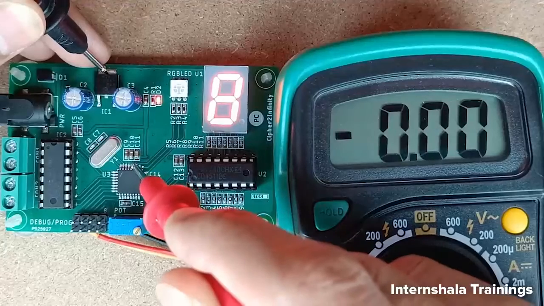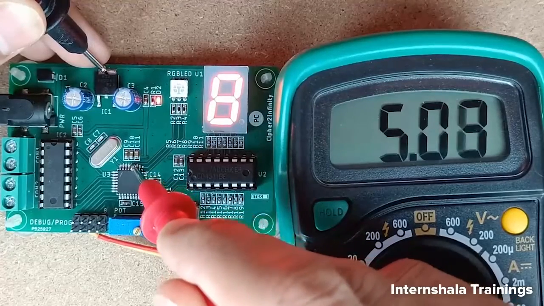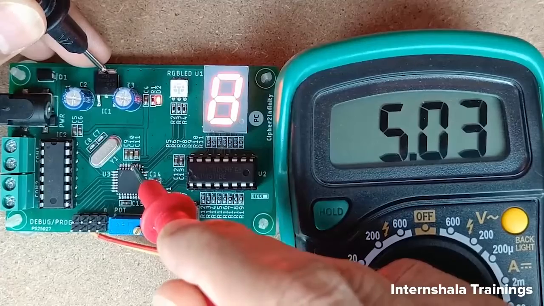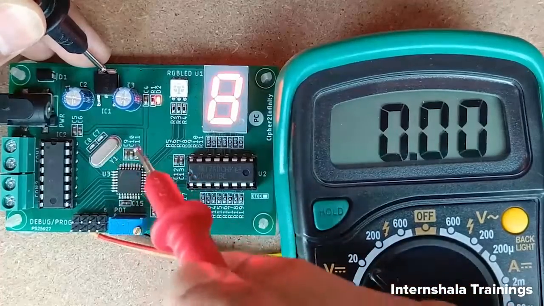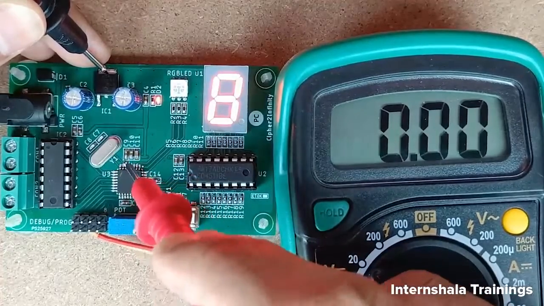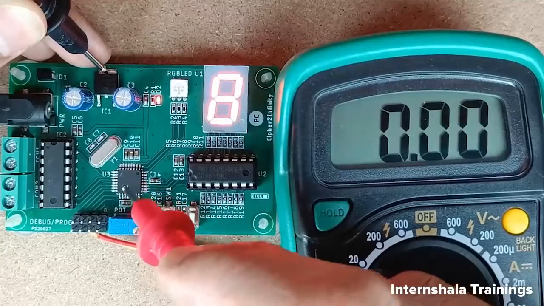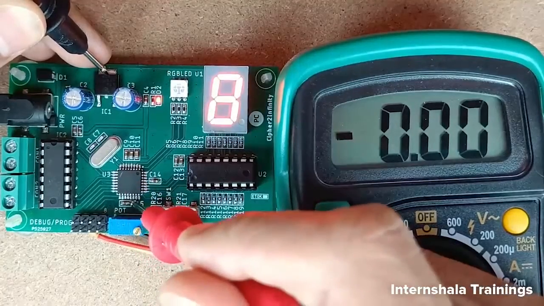In the same way, this is another VCC pin. So I am checking, and you can see on the multimeter we are getting 5 volt. So there are actually 3 VCC pins on the microcontroller. These were 2 VCC pins, and the third one is here.